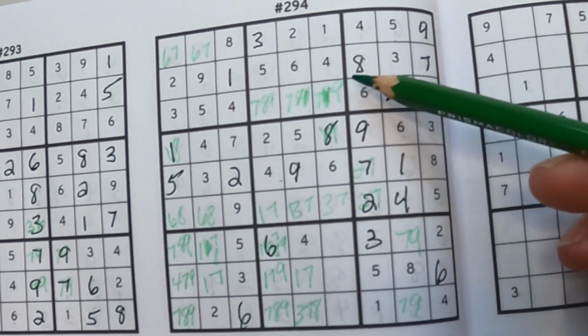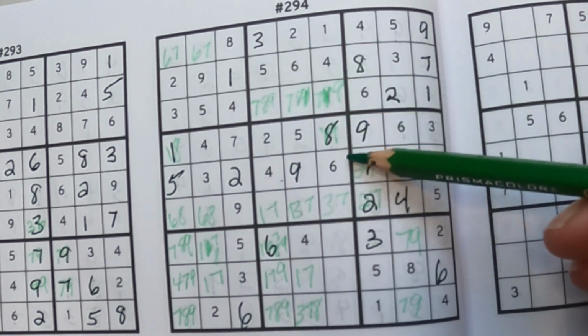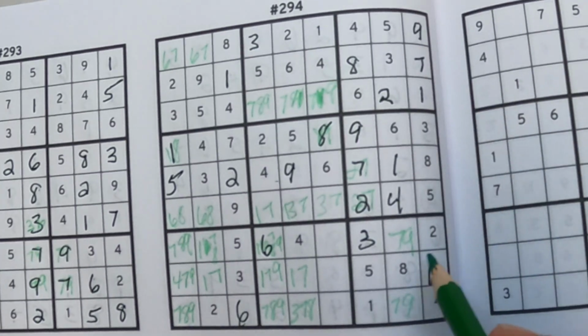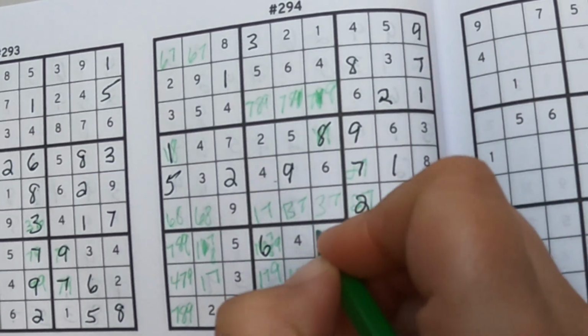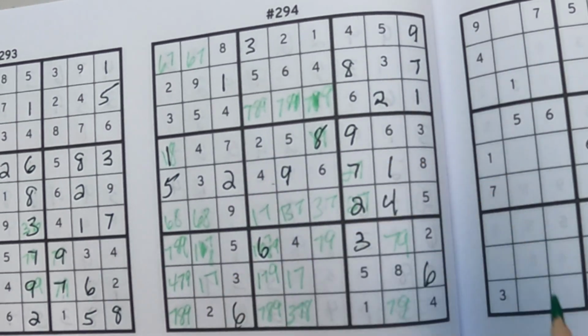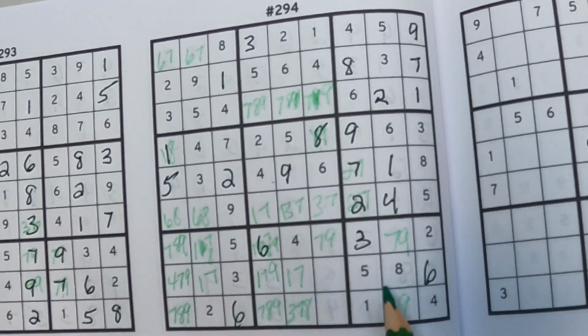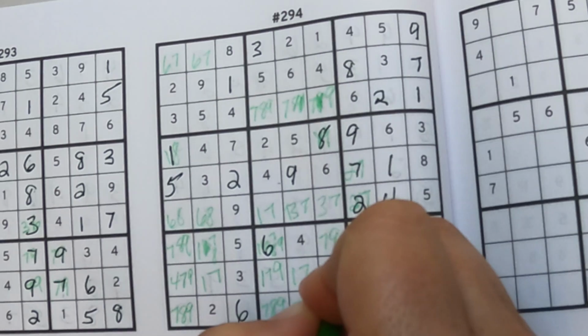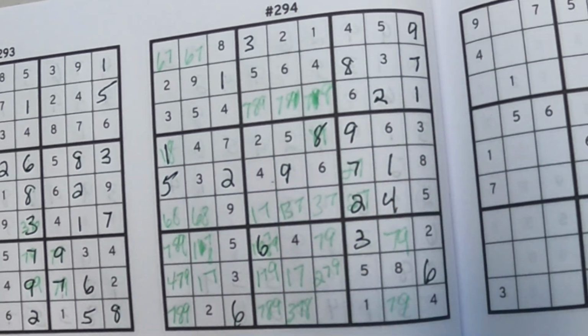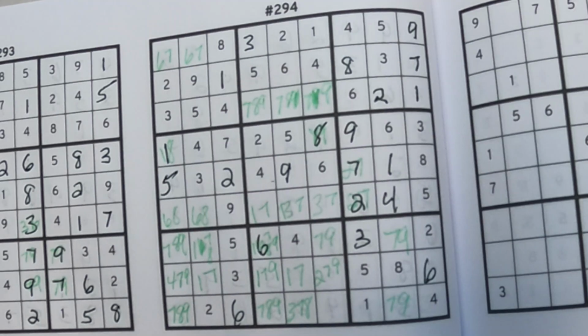For this column, we're missing 2, 3, 5, 7, 9. We've got 2, 3, and 5 here. So 7, 9. 3 and 5 here. So 2, 7, 9. 2 here.